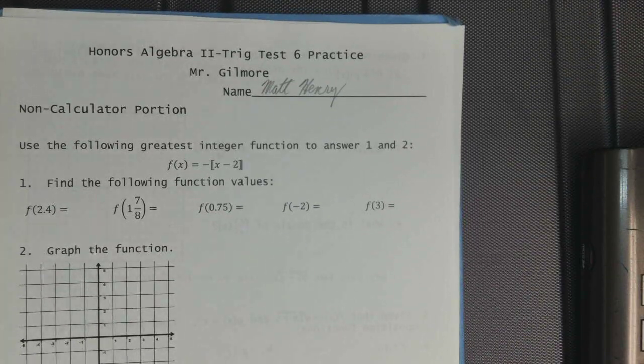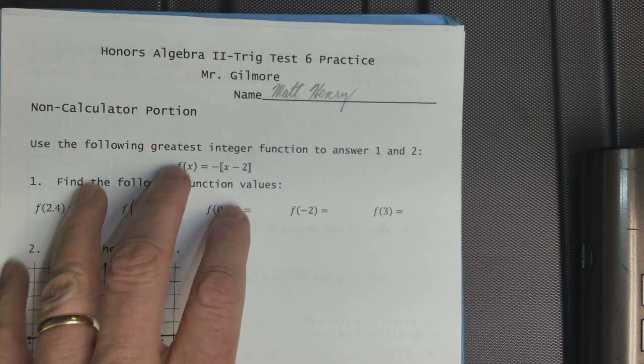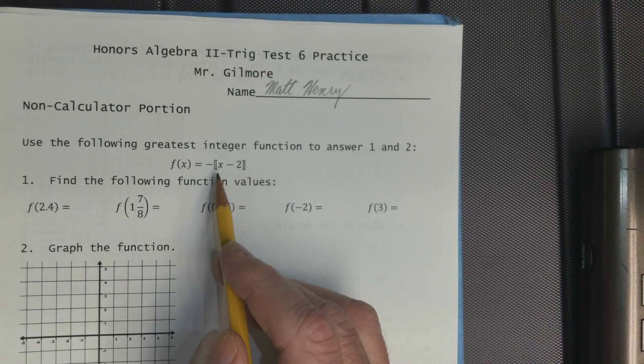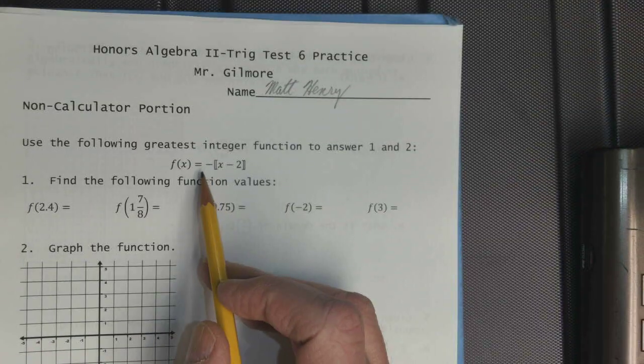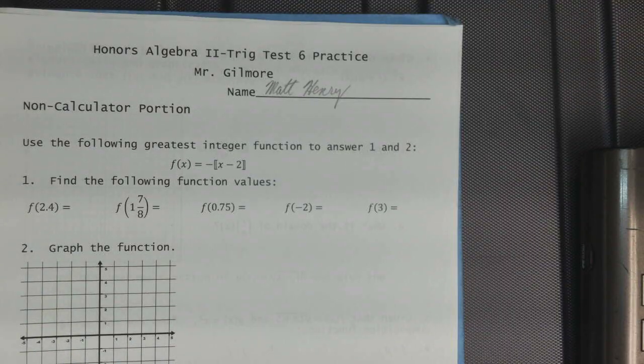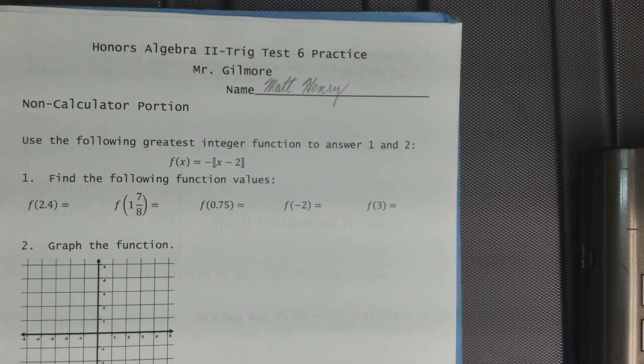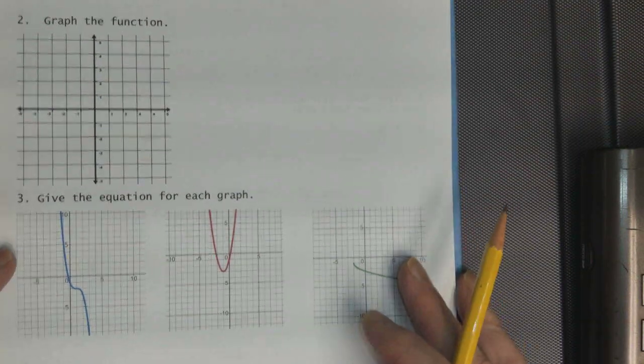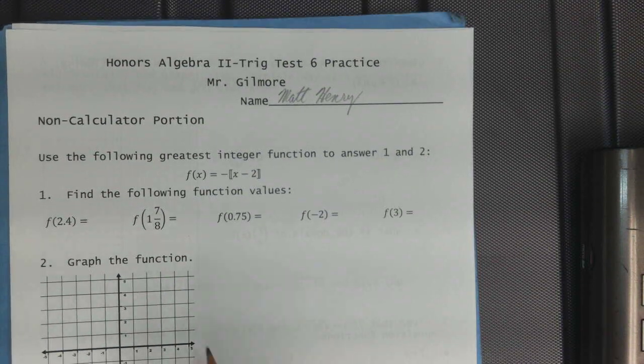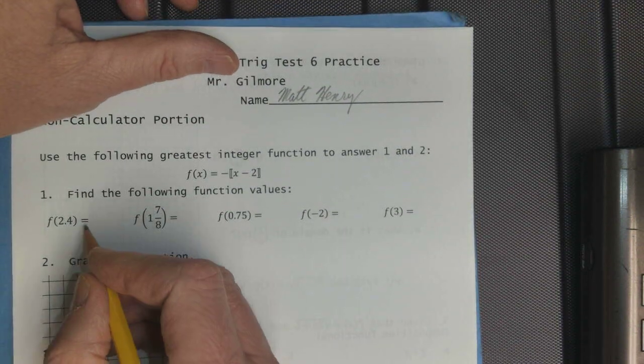Alright, so the first thing I have is this greatest integer function, and we're going to answer 1 and 2 with that, and then we'll give some equations here. So let's just get right to it.